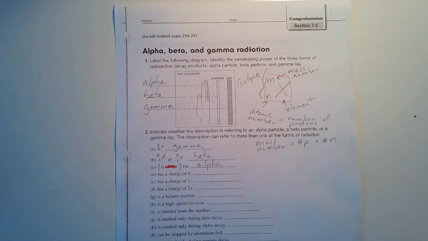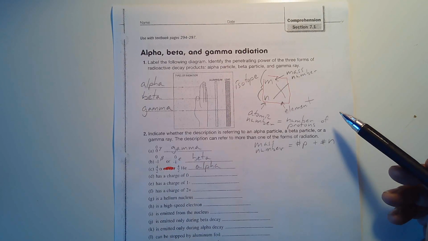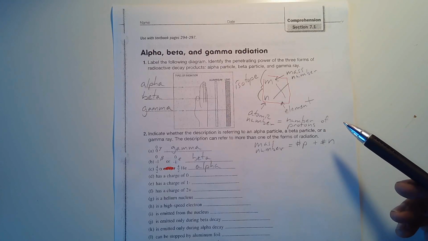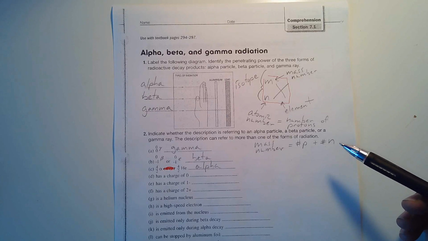Okay. Now when we talk about isotopes, the way we distinguish one isotope from another is by saying the element and then the number after it. So for example, if I said uranium 235, what that basically means is I'm talking about the uranium element, and then 235 represents a mass number. So U235 is different than U238. Okay, those are two different mass numbers.